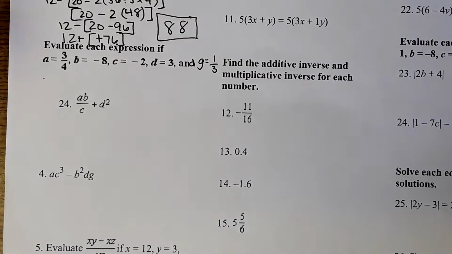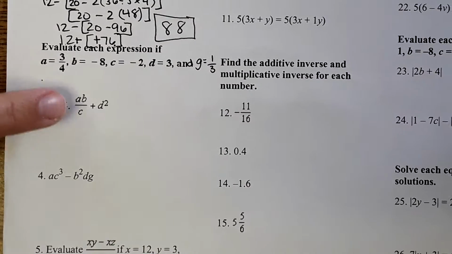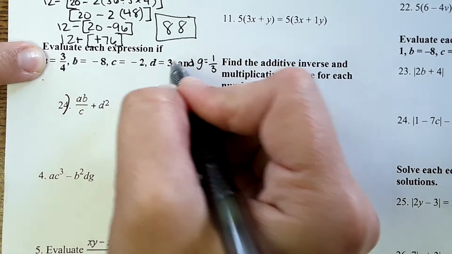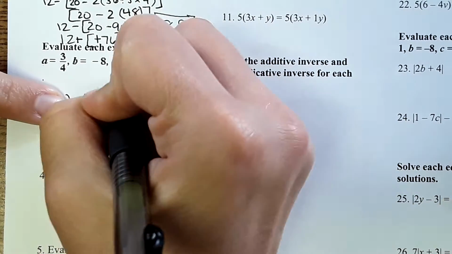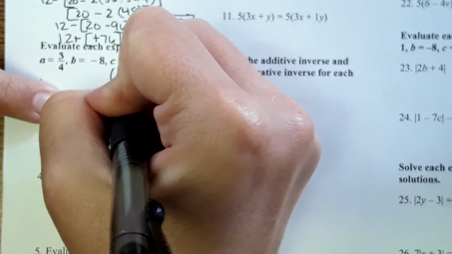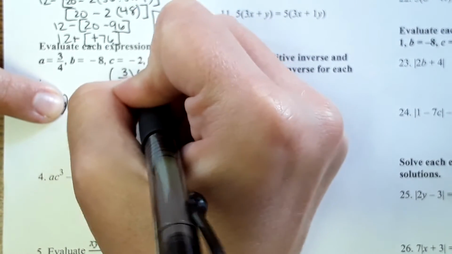Okay, so this is essentially the same thing as up here. The only difference is they give you variables, and then you have to put in these values for the variables. So that's what I'm going to do here. A is 3/4. B is -8.